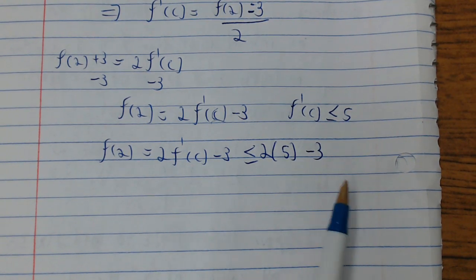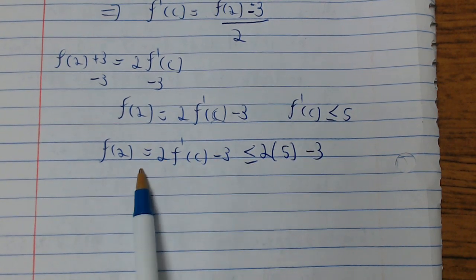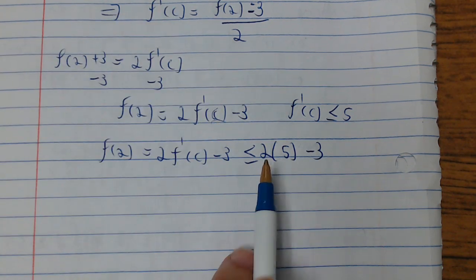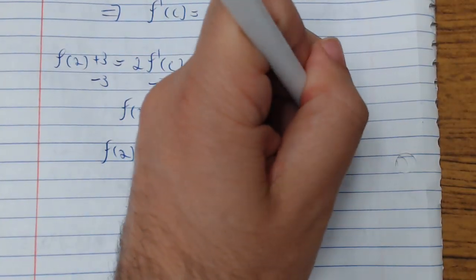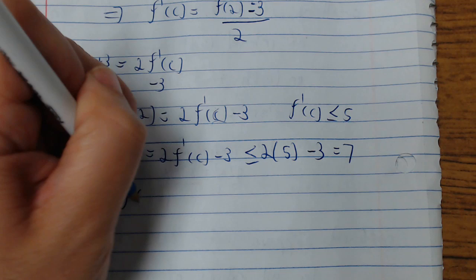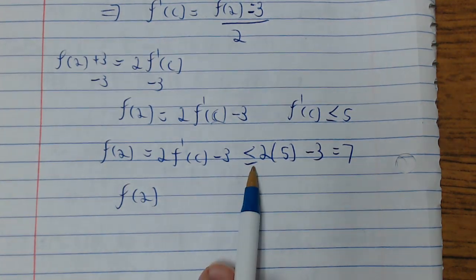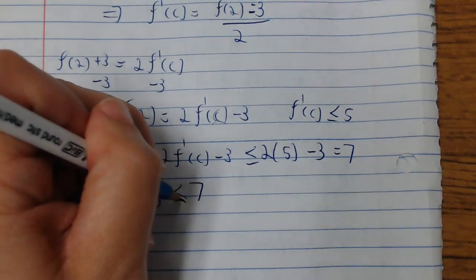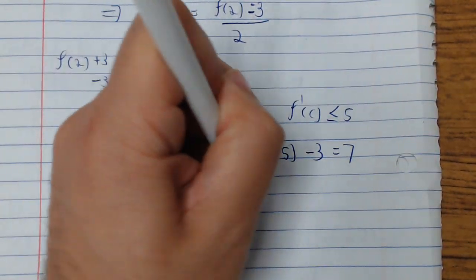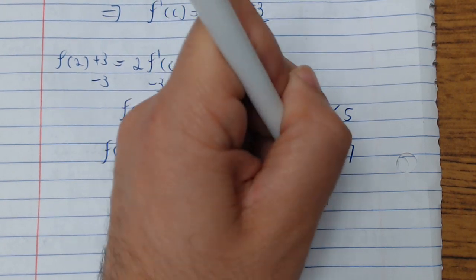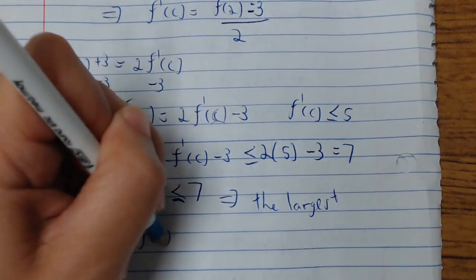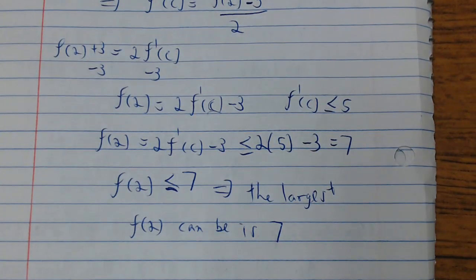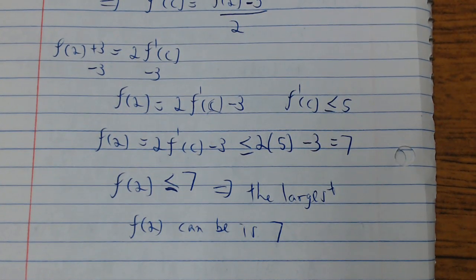Okay, so once you make this connection, this is what allows me to introduce this inequality, which becomes 2 times 5 is 10 minus 3, which is 7. So what is it that we're claiming? We're claiming f of 2 is less than or equal to 7. So in other words, this implies the largest f of 2 can be is 7. Okay, and so that basically finishes up this example.